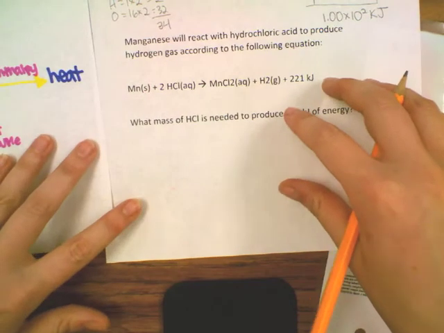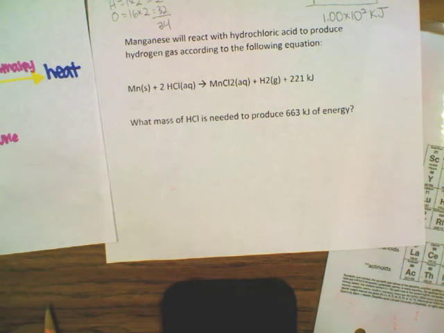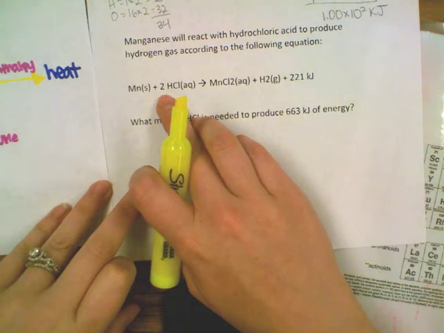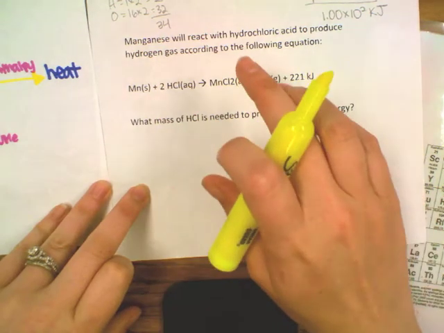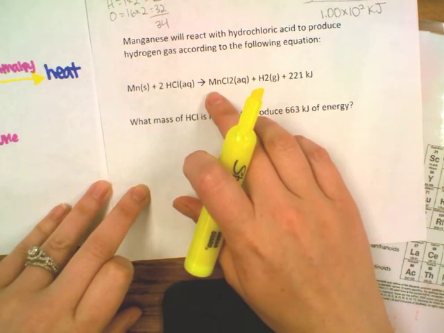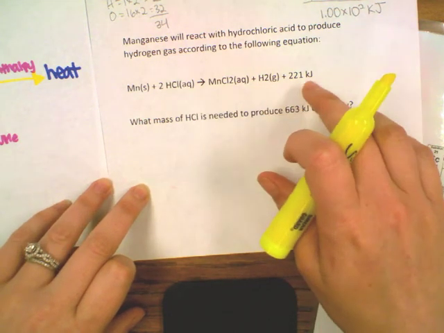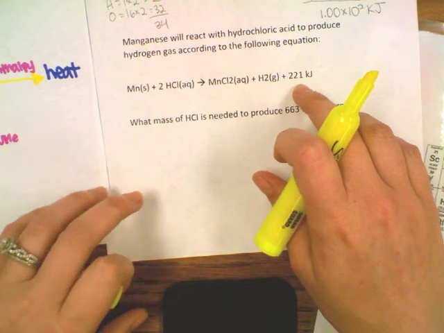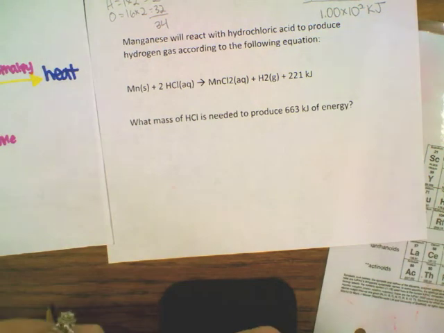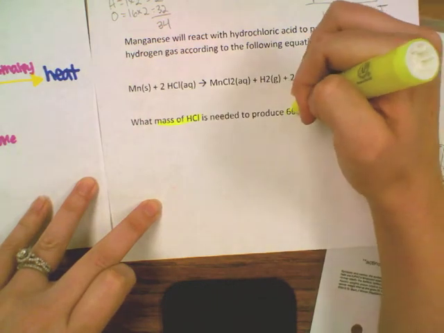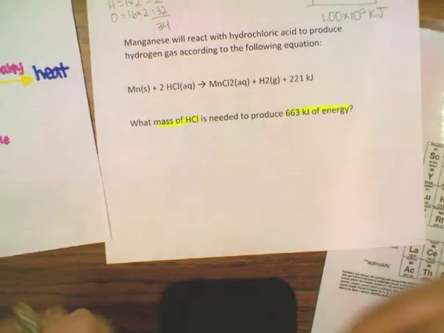Okay, our next example: manganese will react with hydrochloric acid to produce hydrogen gas according to the following equation. So you've got 1 mole of manganese reacting with 2 moles of hydrochloric acid to form 1 mole of manganese chloride and 1 mole of hydrogen gas. And then we're also producing 221 kilojoules of heat. The question says, what mass of HCl is needed to produce 663 kilojoules of energy?